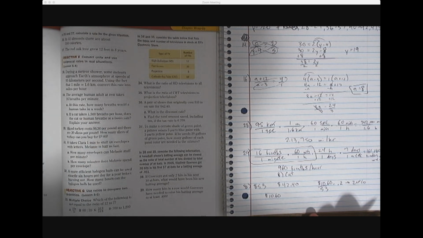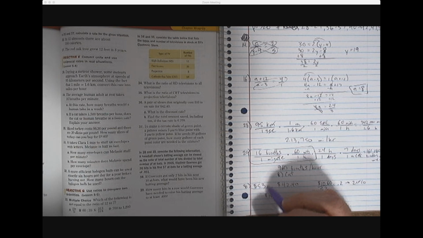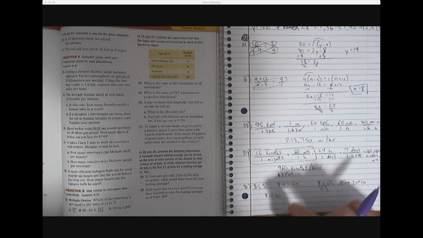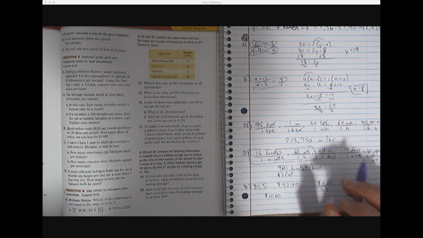Letter B, find the total amount saved including tax if the tax rate is 6.25%. So originally you were going to pay $53 and they were going to tack on 6.25% to that. So what we can do is multiply that by 1.0625, or you can just multiply this by the percent, 0.0625, and add that on.